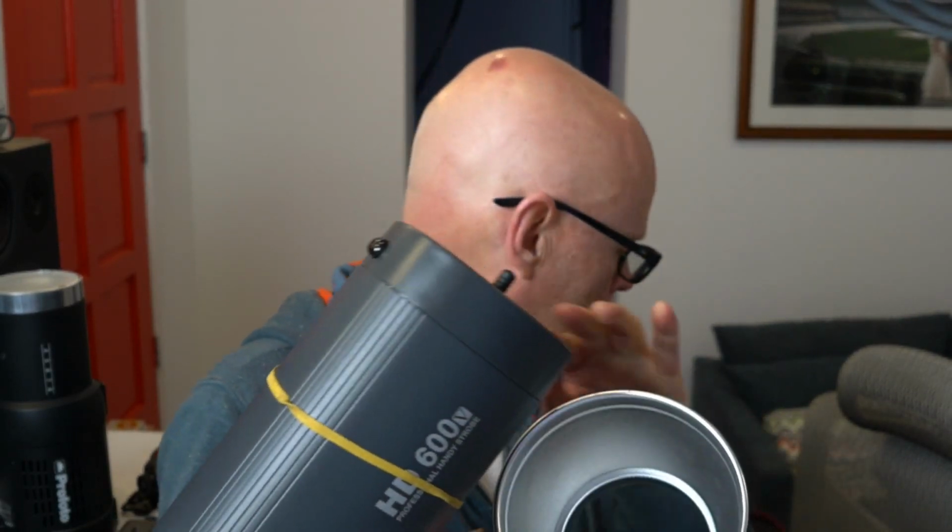To get this to work with the Sony, I have to use these, which is the Pixel King, and I just basically use the lead directly into the sync port at the back. I attach it through here to the back, and that's why it's got that rubber band on there. I'll just put that onto the top there, and it gives me HSS and TTL.